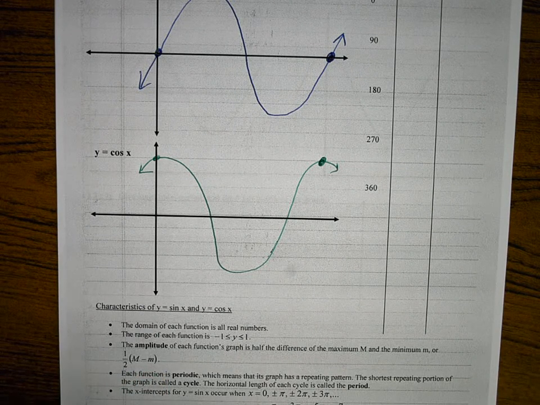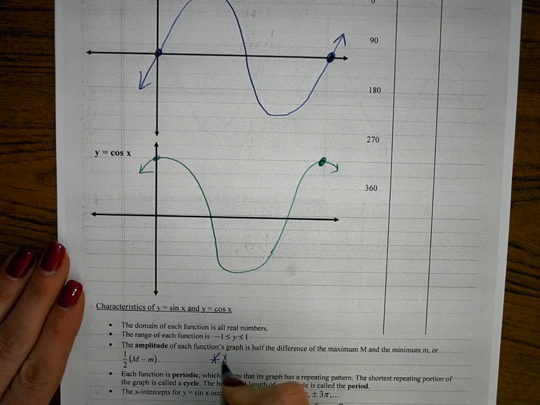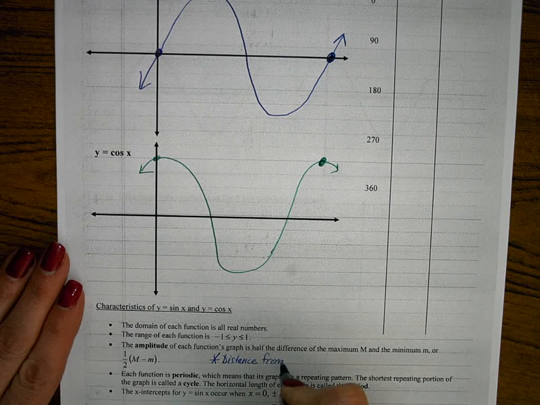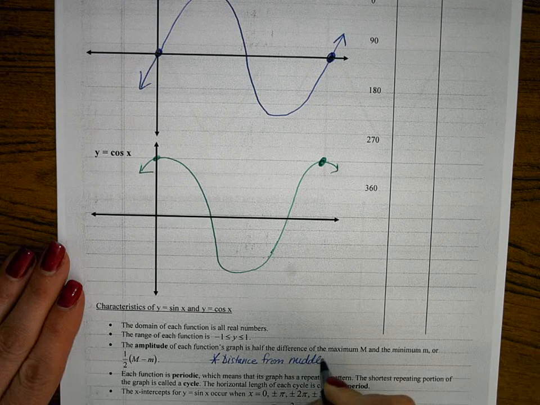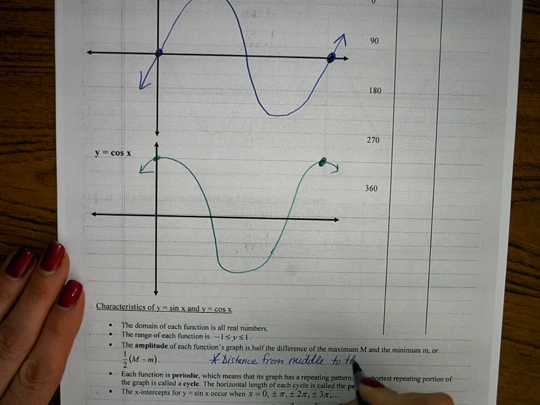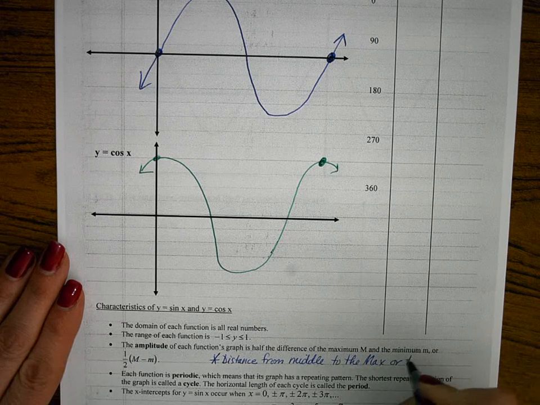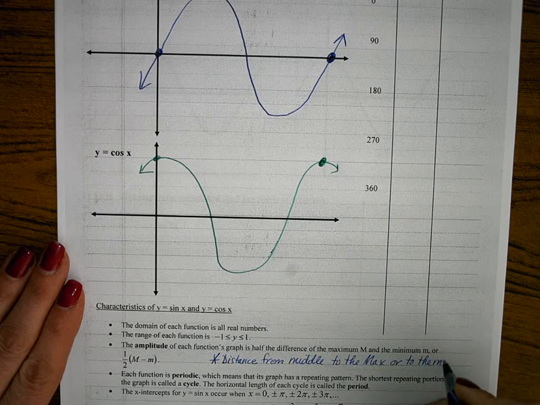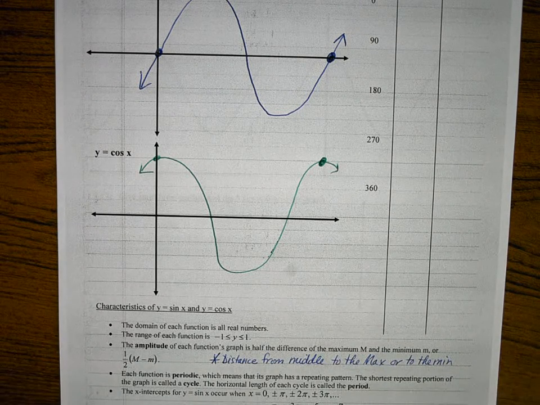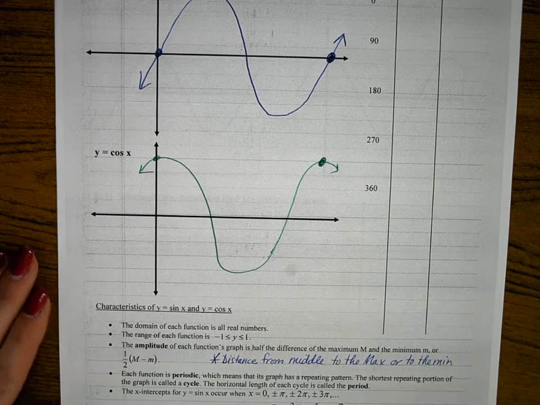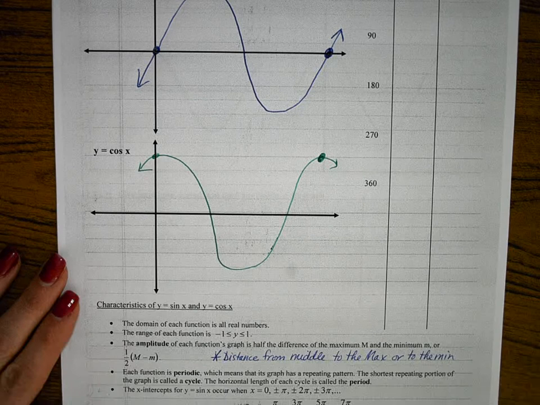Really, the amplitude is the distance from the middle of my graph to the maximum value, or from the middle of my graph to the minimum value. The distance from the middle to the top, or from the middle to the bottom. That is what the amplitude is.